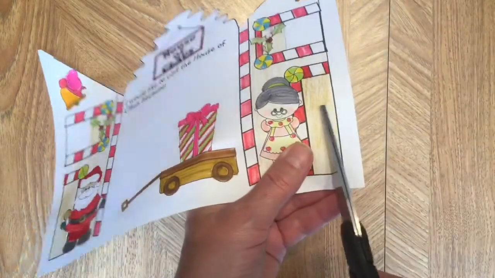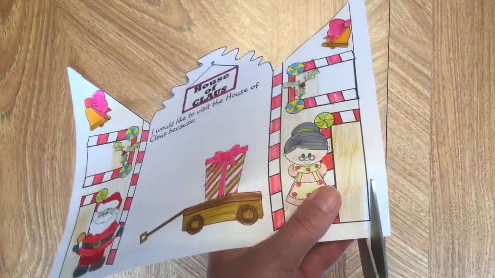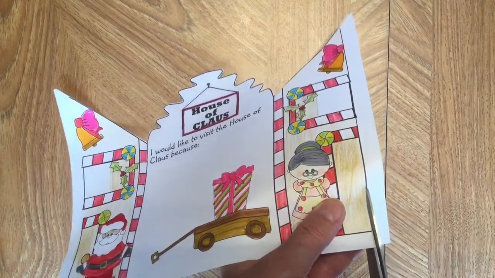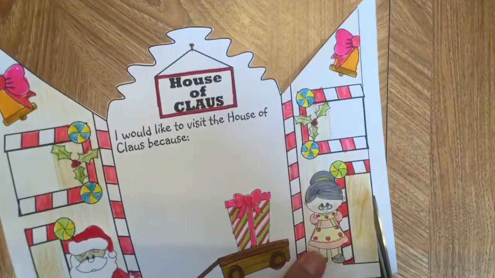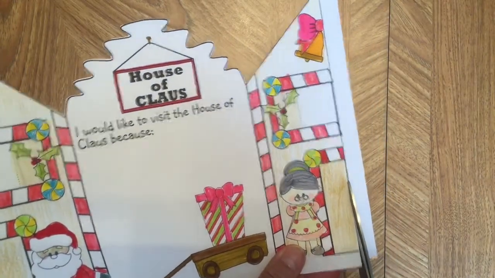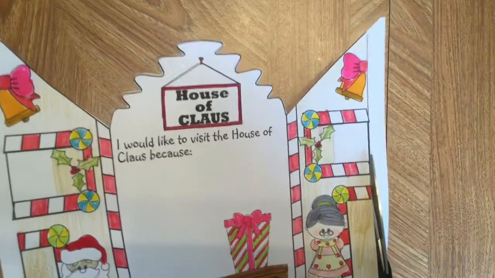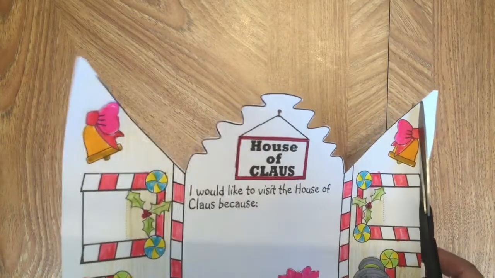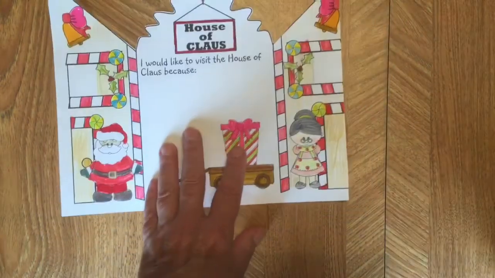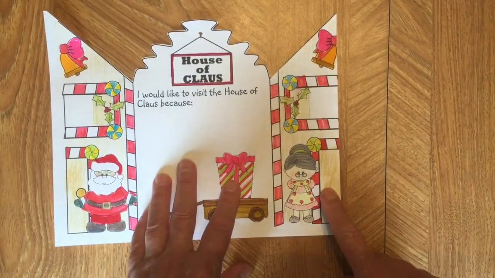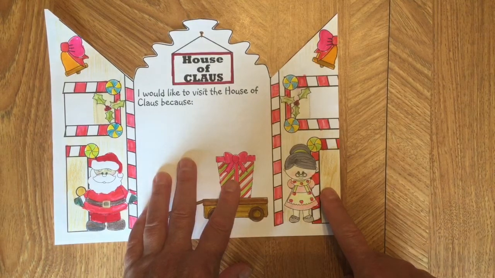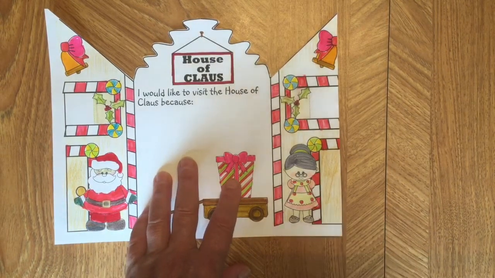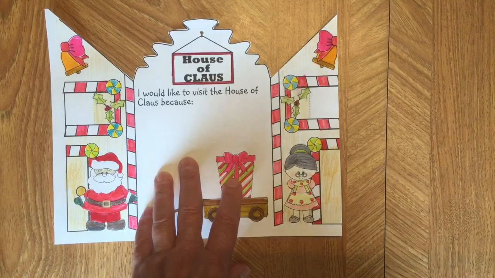So cut on the inside of that line. Okay, now we're going to do some folding. So you get caught up to me and I'll talk to you about the folding.